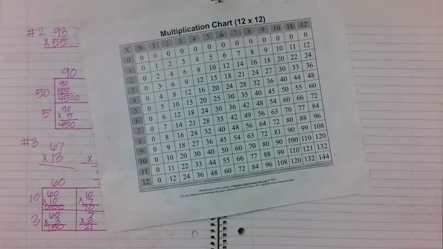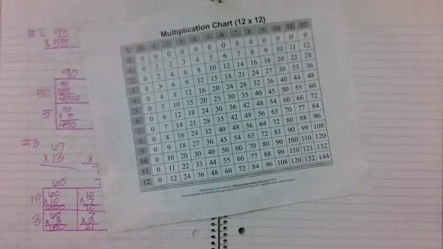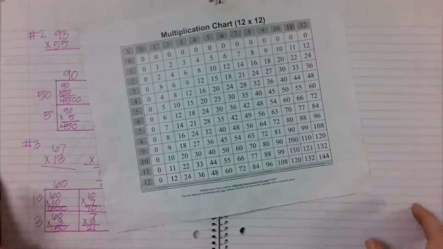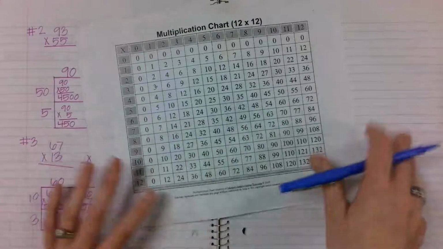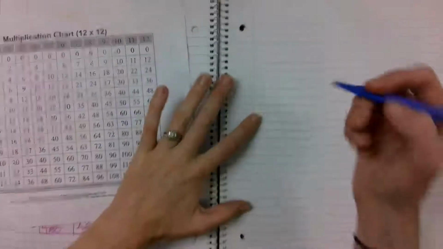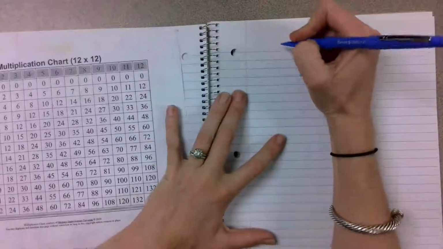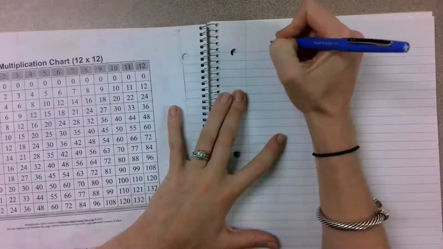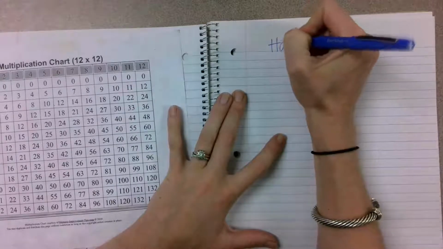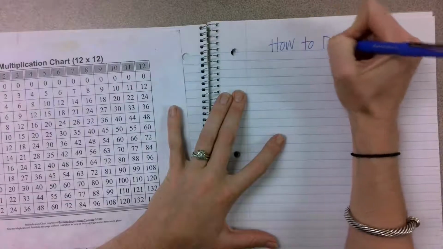Good morning, you guys. Today we are going to start division. So what you're going to need is your multiplication chart and your math notebook. How to divide.